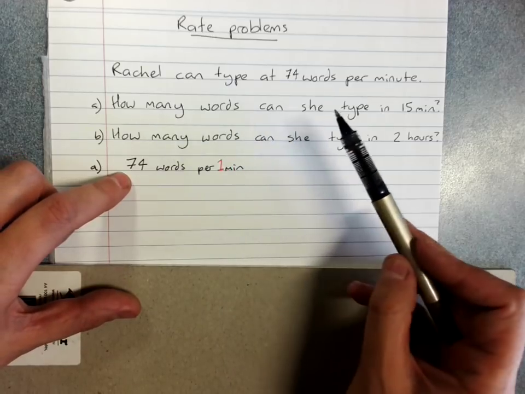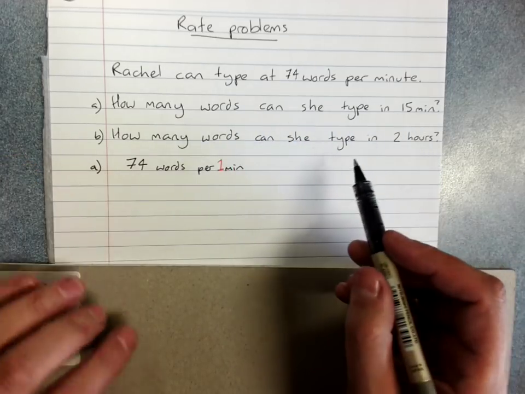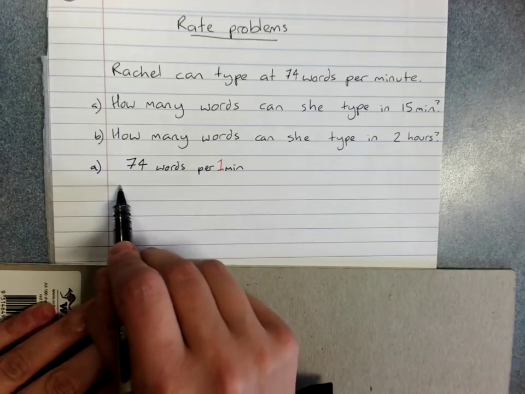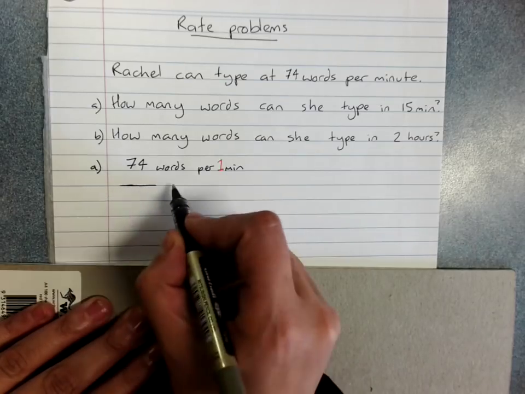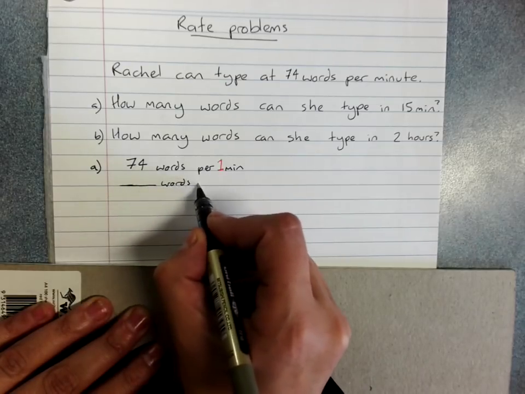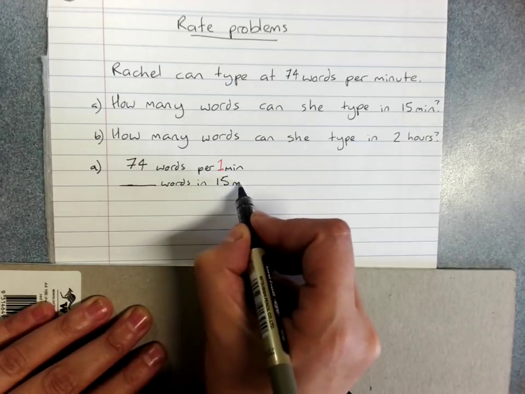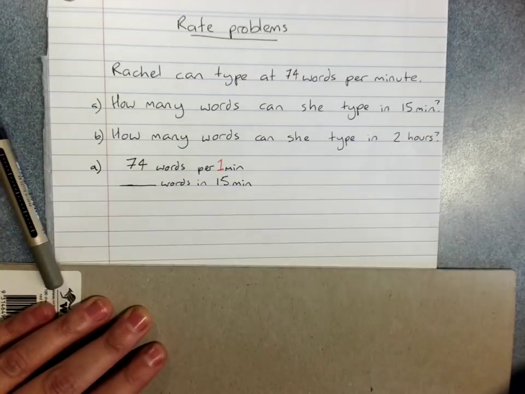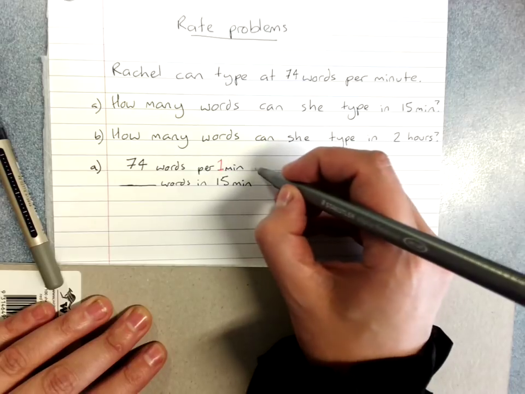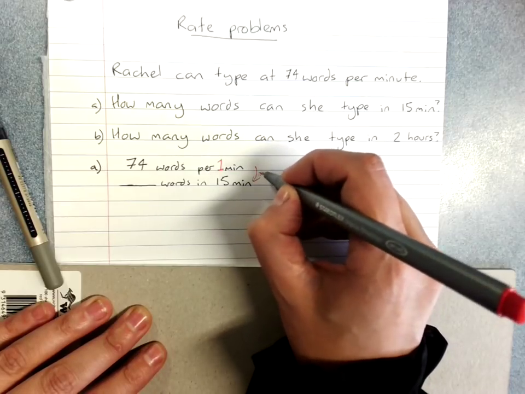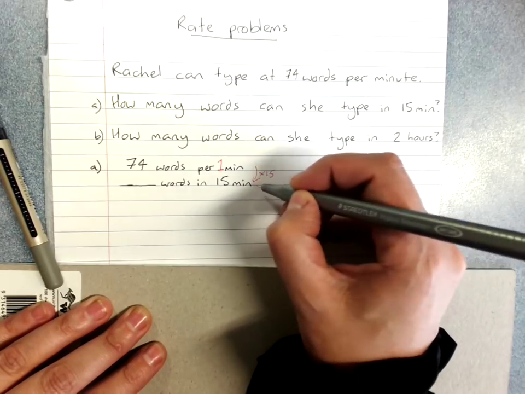How many words can she type in 15 minutes? I'd suggest that you've got a bit of a blank here, and then it's words in 15 minutes. And what did we do to that 1 to get 15? We had to times that by 15 to get 15 minutes.